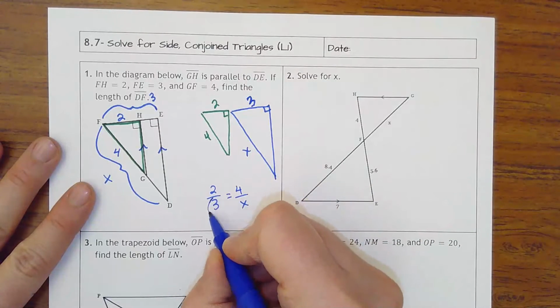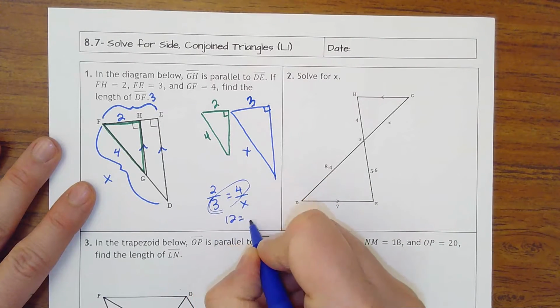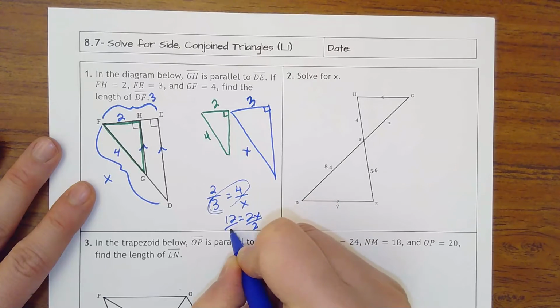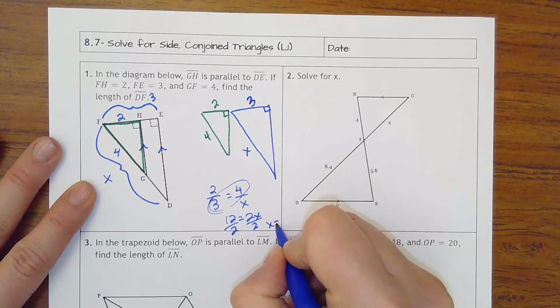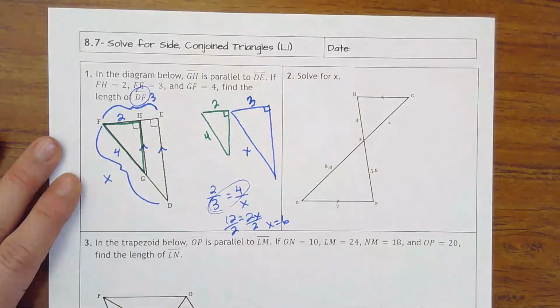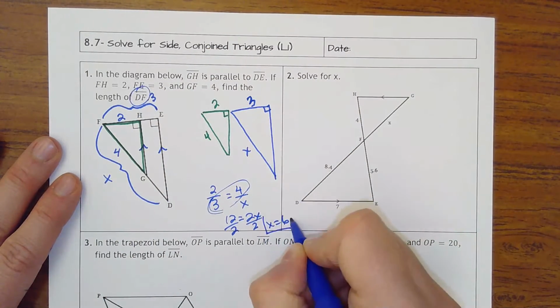So 3 times 4 would be 12, divided by 2 would mean x is 6, but it wants the length of DF. Yeah, okay, 6. That's what we found.